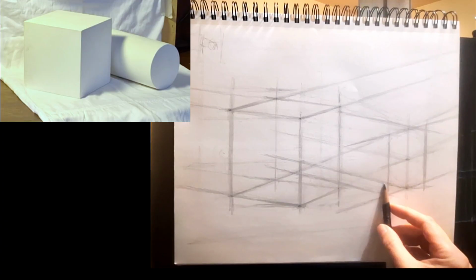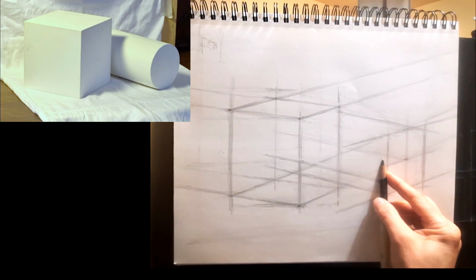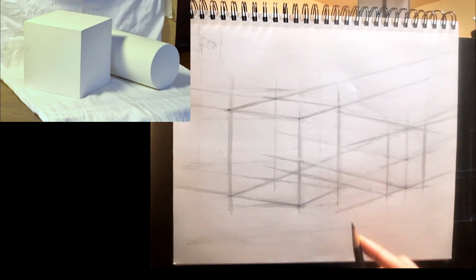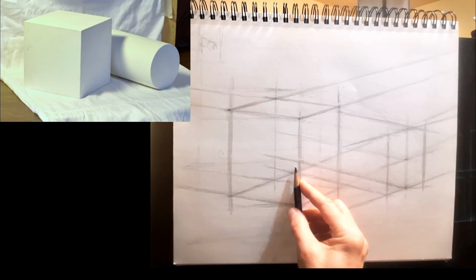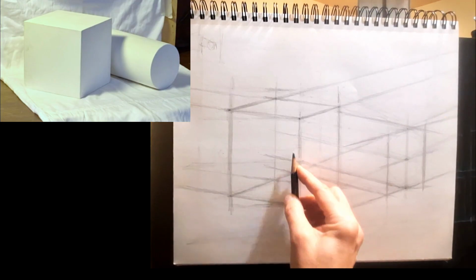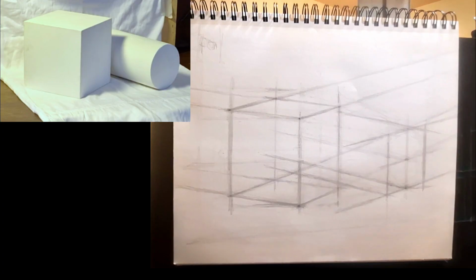Let's do better. This distance here compared to 1, 2, and a little bit to this intersection. And then I have, let's take this distance here compared to 1, 2, and not quite so little bit.